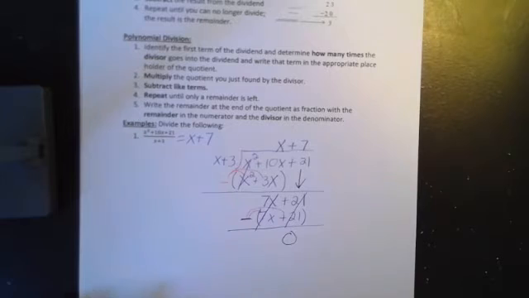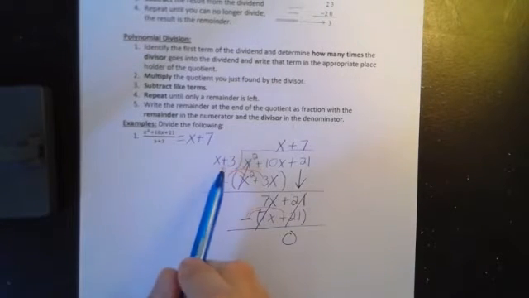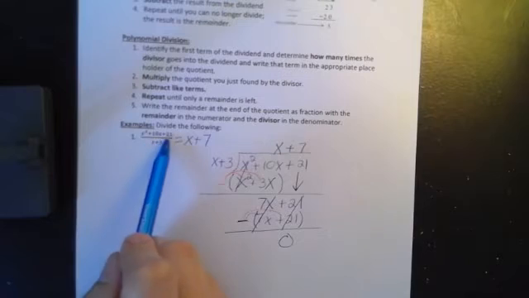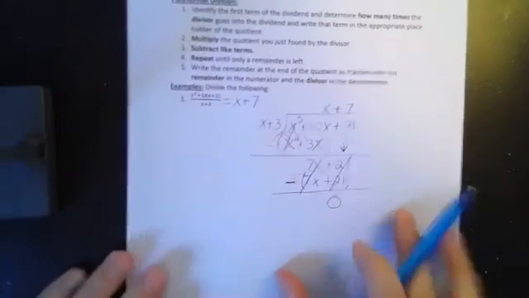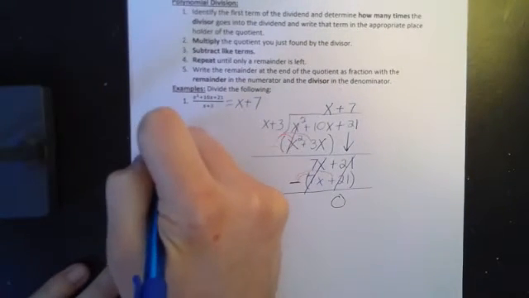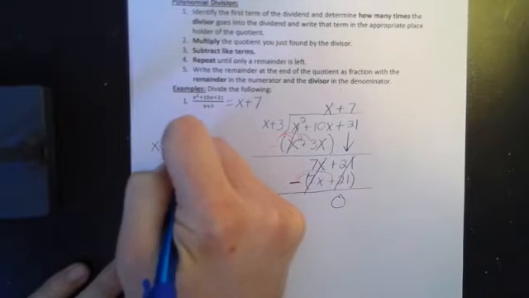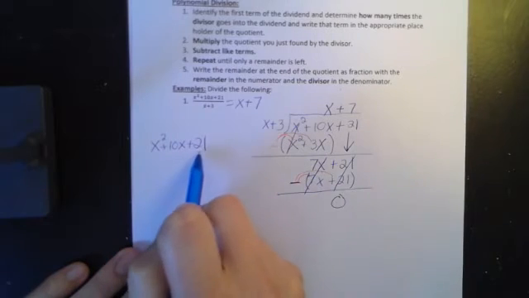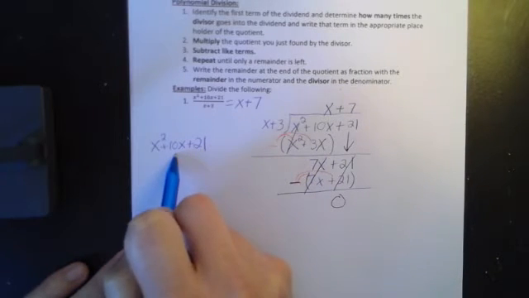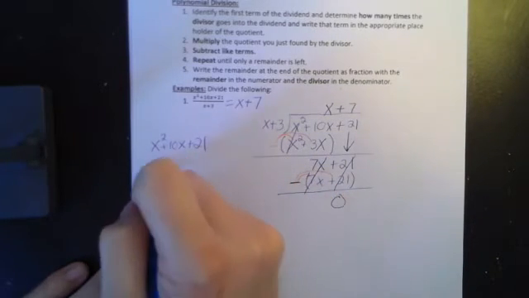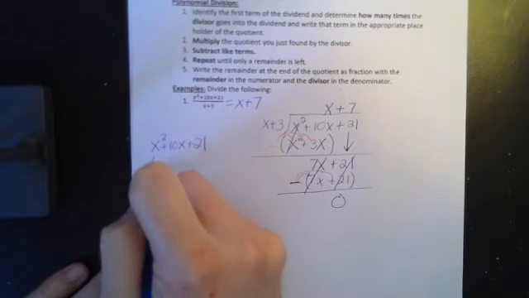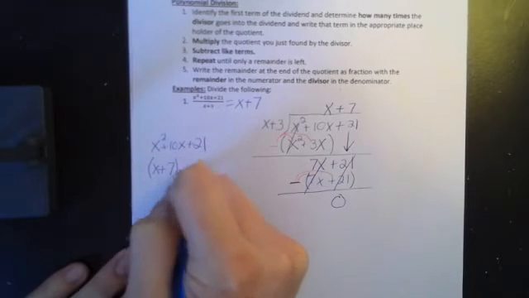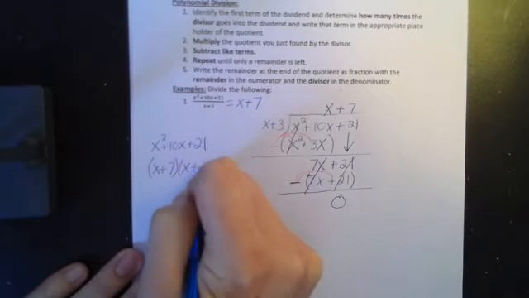Now, because we don't have a remainder, what that means is that x plus 3 is actually a factor of x squared plus 10x plus 21. To show you that, if we had x squared plus 10x plus 21, we can go back to what we learned about factoring trinomials. We want two numbers that multiply to 21 that add to 10. So that's going to be 7 and 3. So this will factor to be x plus 7 times x plus 3.